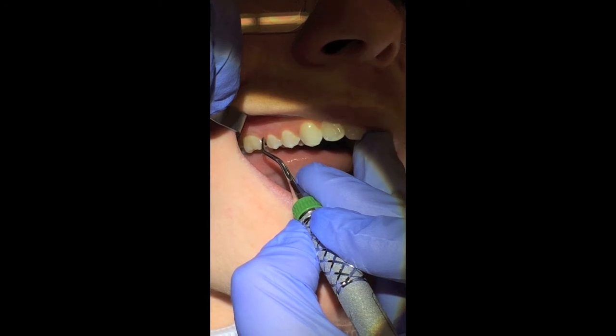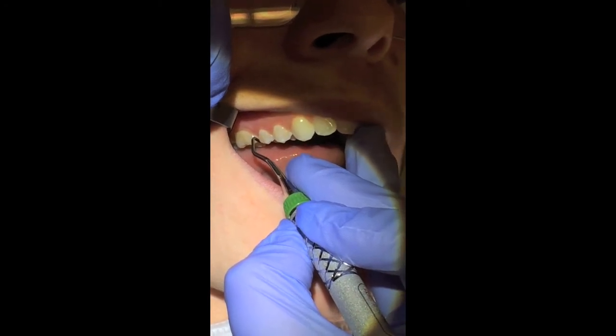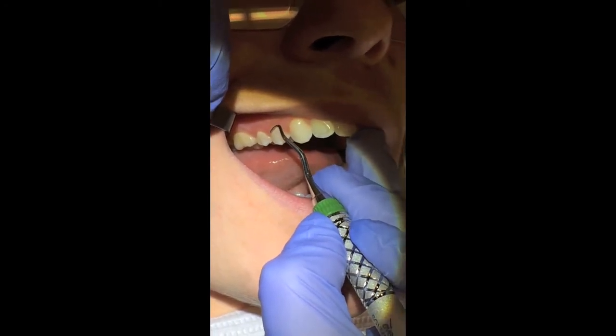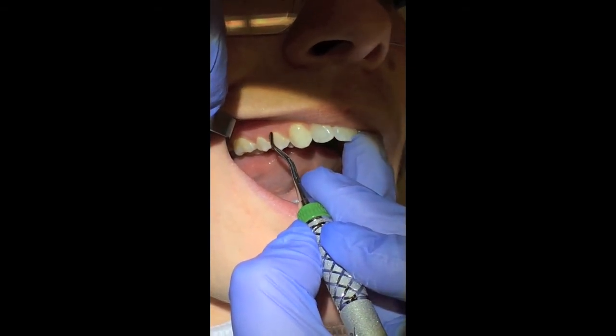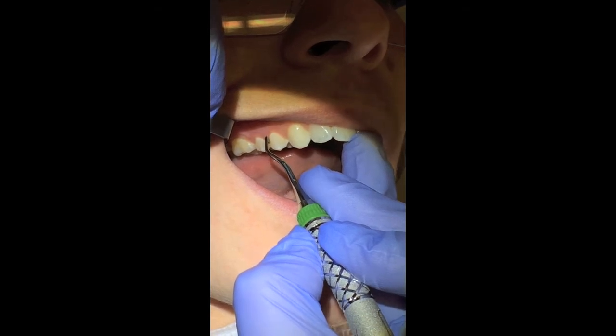She lowers the instrument handle and hugs the face of the tooth surface close to 0 degrees so she can insert beneath the gingival margin. When she feels calculus, she raises the handle to a working angulation of about 70 degrees and uses a pull stroke.